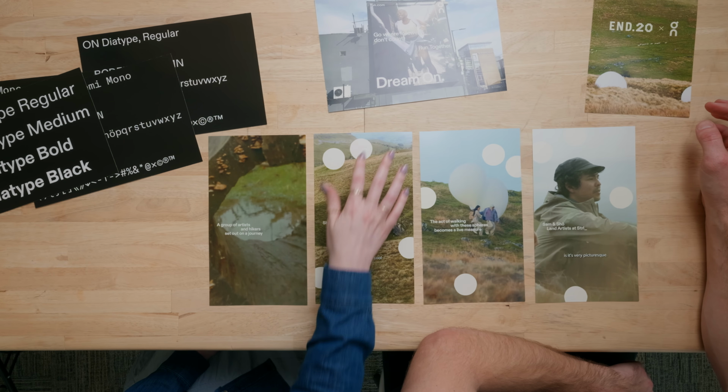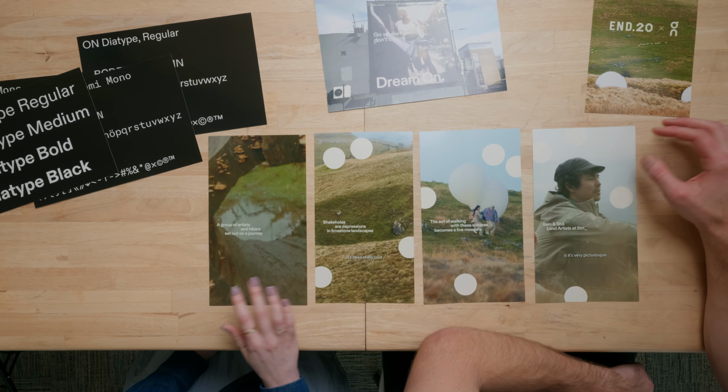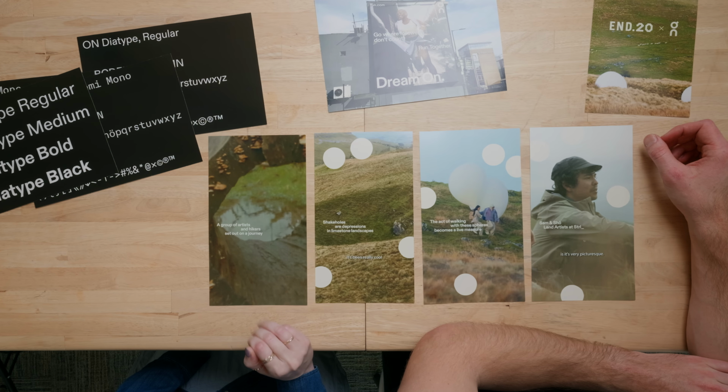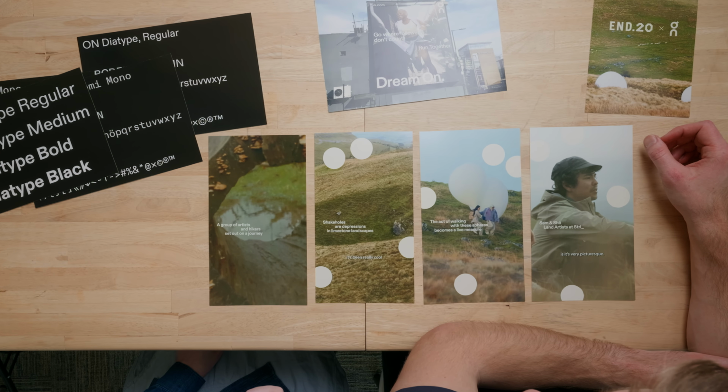So you mentioned the compositions and how those are working to create a holistic, interesting composition. I think these cutout circles are also super interesting, how they shape or frame that composition, and also how they interact with the type. So they almost feel to me like, well, number one, like I said, framing devices.